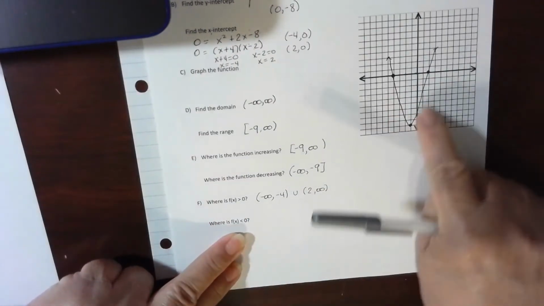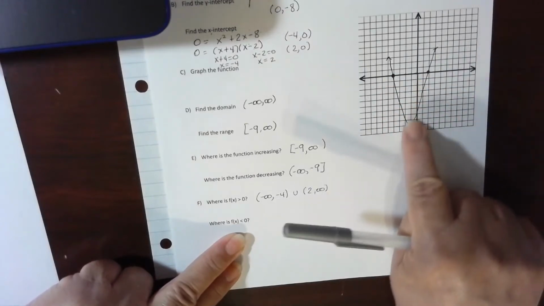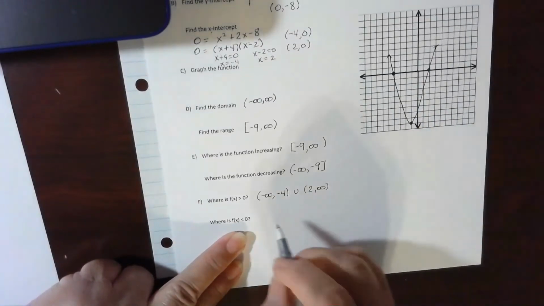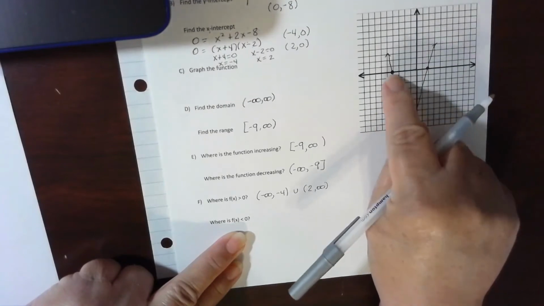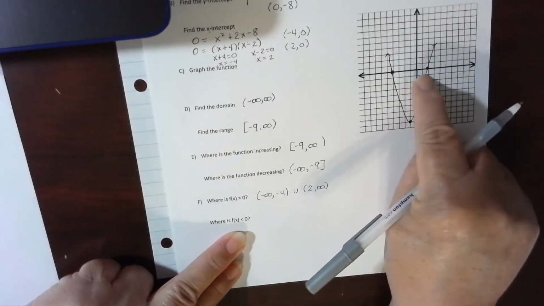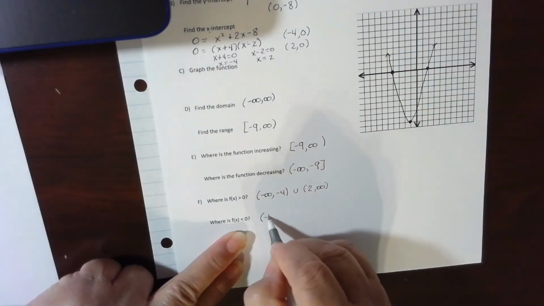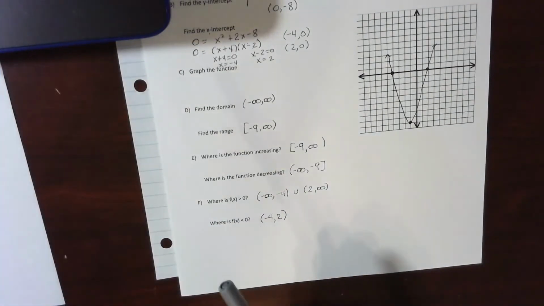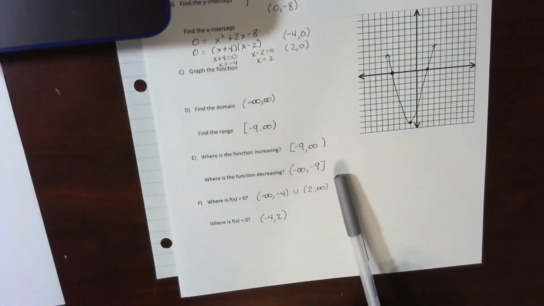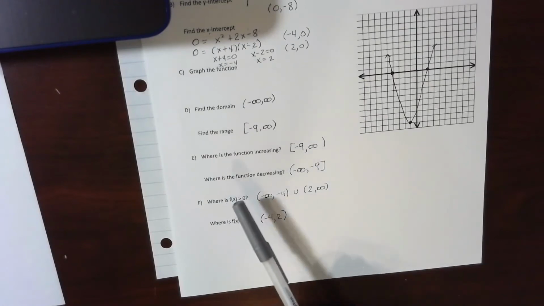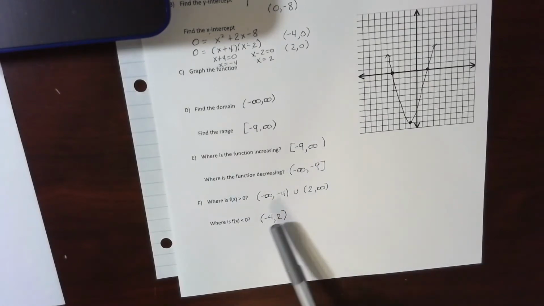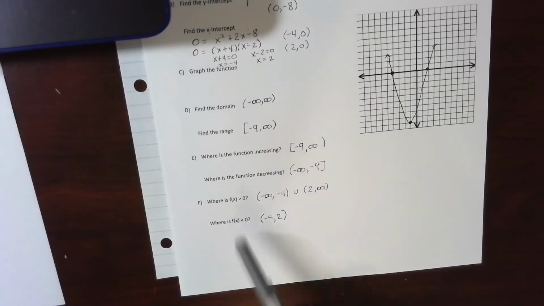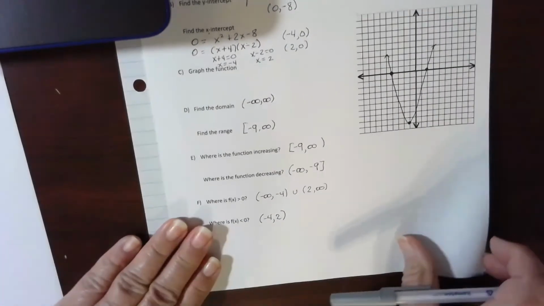Where are the y values negative? That's this little part, and that's the x values between negative 4 and positive 2. When you're doing this, you're saying these are the x values that make y positive. These are the x values that make y negative. That's what that question's answering.